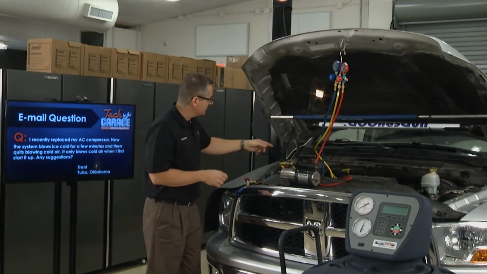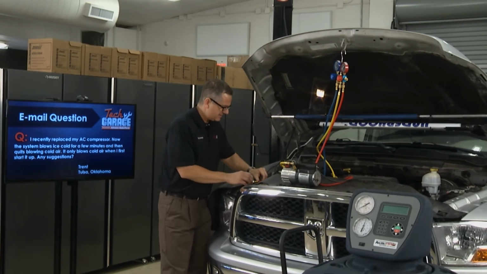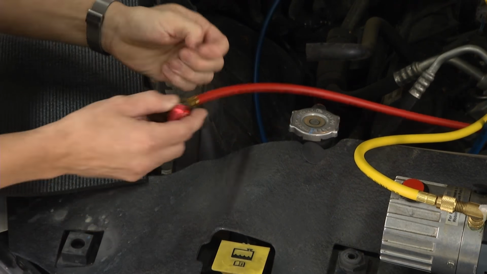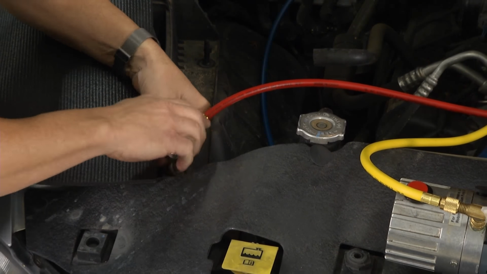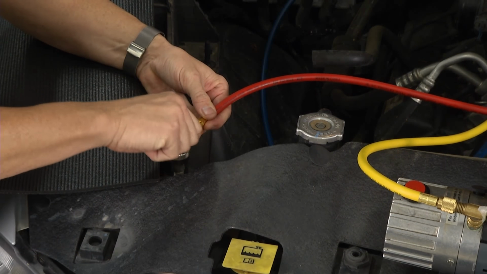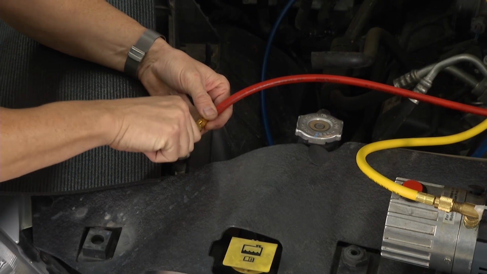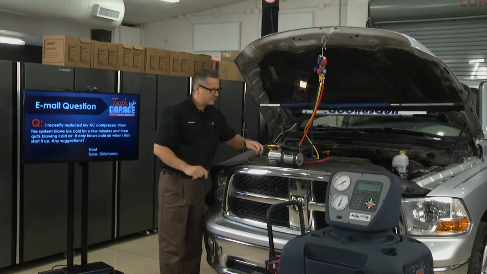I already hooked up the low side in the back of the truck here, and if I just take this off, I'm gonna go ahead and hook up the high side. These are quick disconnect fittings. Come down here and pop it up, and then screw it down and open up the gauge. Now those gauge readings are gonna tell us exactly what's going on.